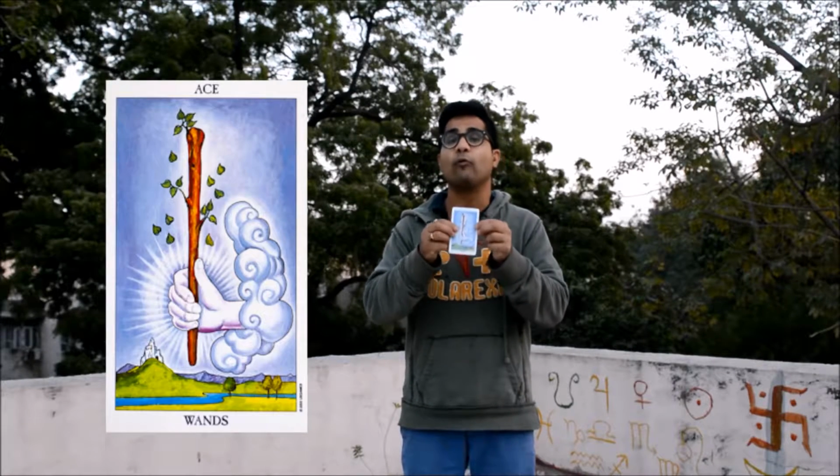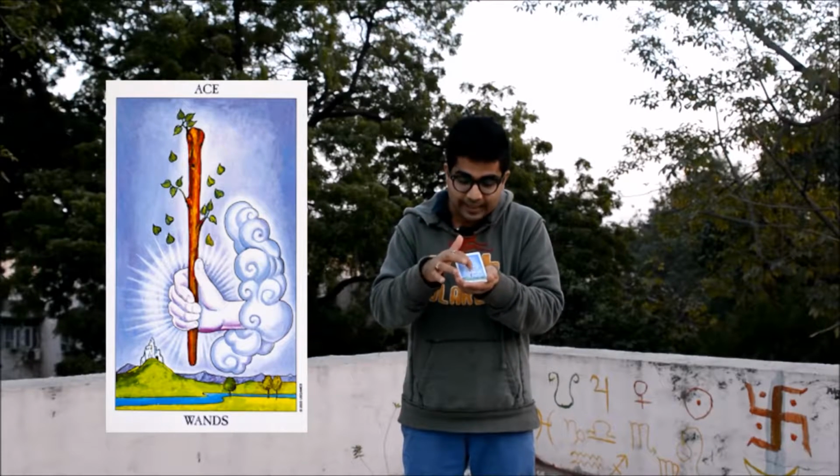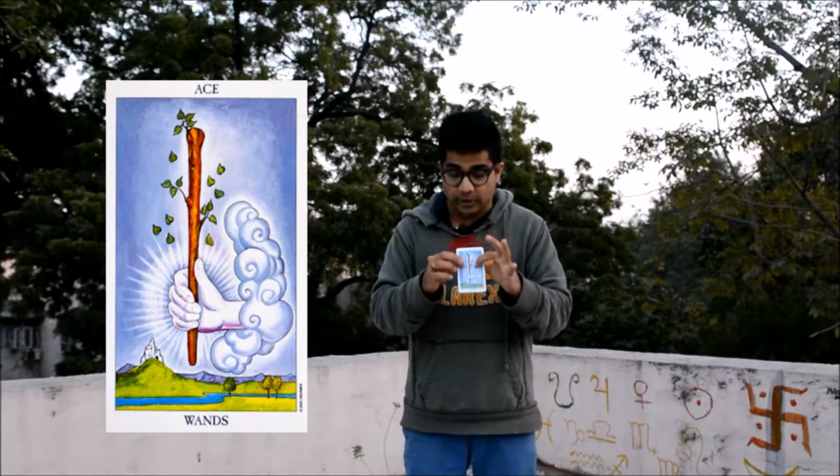So now we will start our discussion on this Ace of Wands. As you can see in this illustration, one hand holding a wand is emerging out from the cloud, and from this wand you can see these 8 leaves which are floating in the air, which can be seen as the Hebrew yod, which represents the spirit descending into the matter.